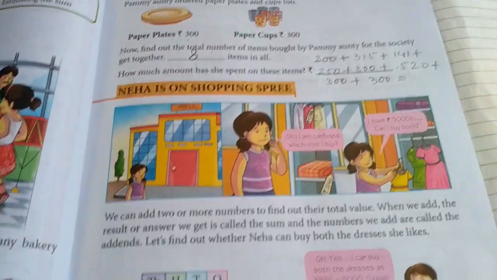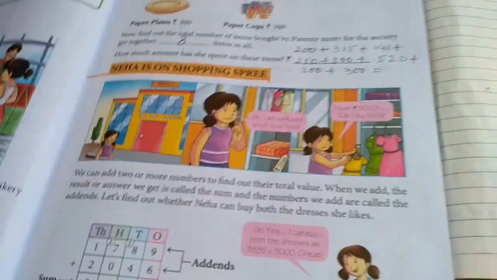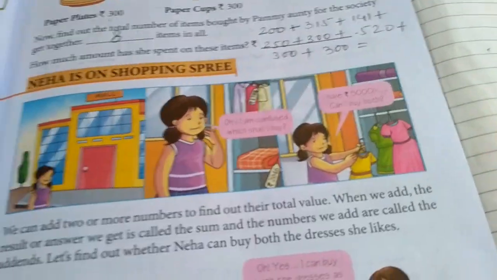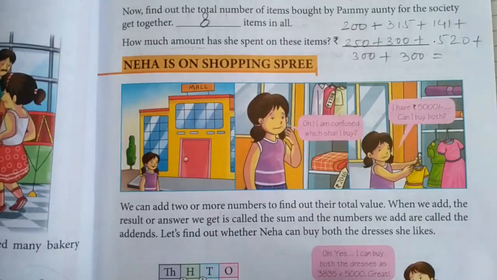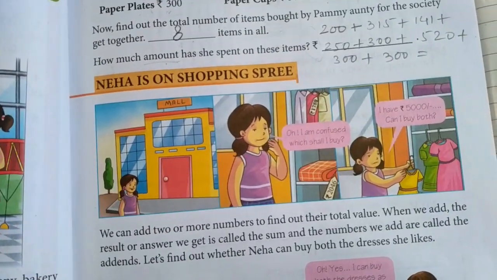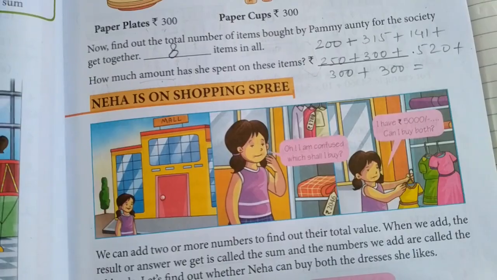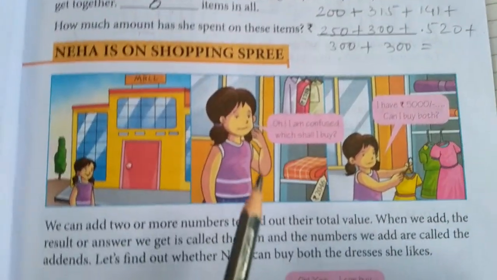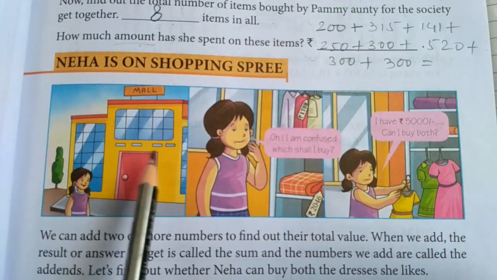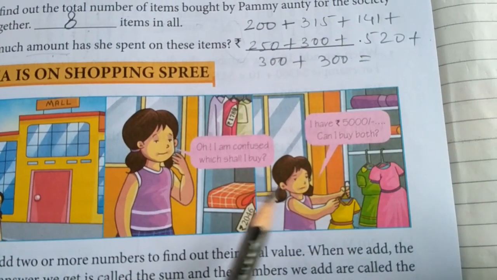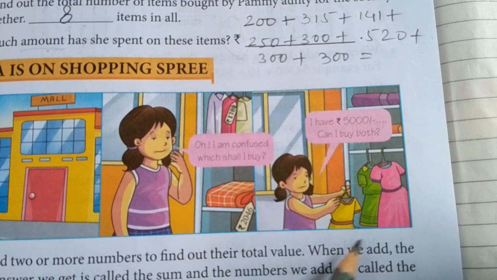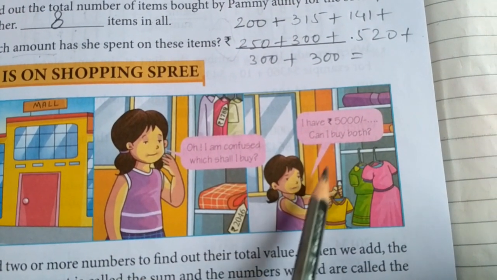Okay. Now here is one more pictorial example to tell you more about addition. Neha is on a shopping spree. Shopping spree means she has gone to a mall for doing shopping. She is all in for the shopping stuff. So this is the mall where Neha is going. Now she has gone to a fabric shop, and you can see she is looking at these beautiful frocks.